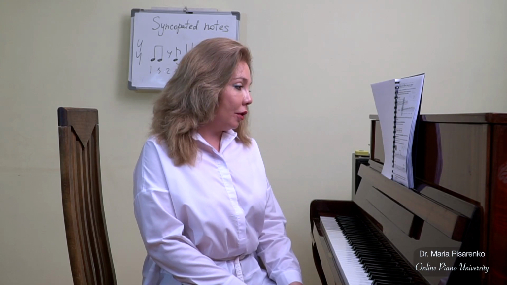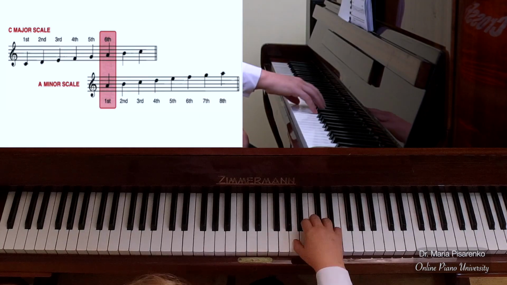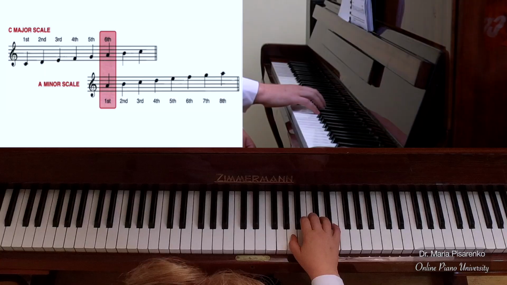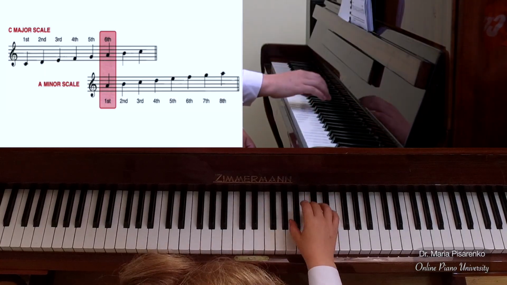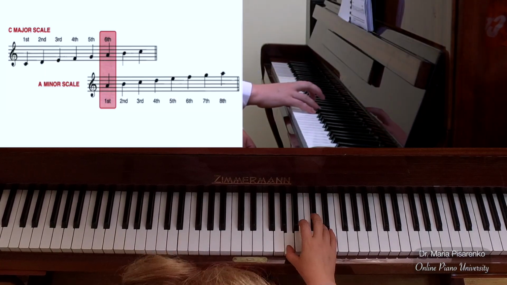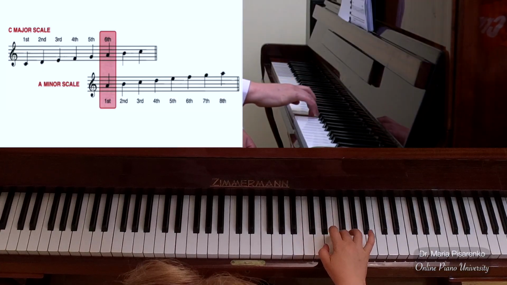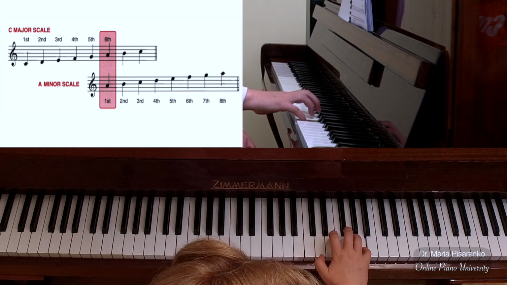Now let's look at our A minor scale on the keyboard. For that, you need to position your right hand finger 1 on A. And you will use 1, 2, 3, 1, 2, 3, 4, 5.